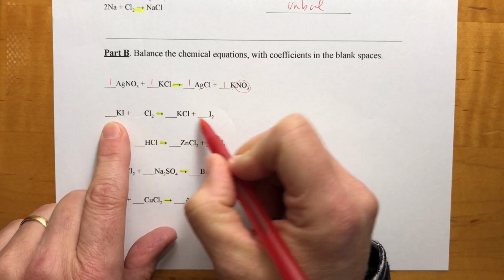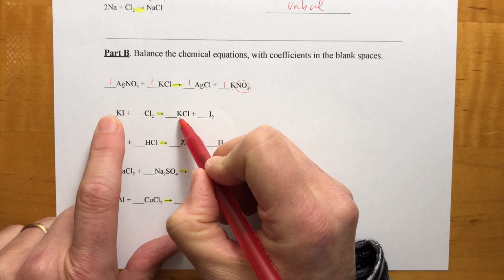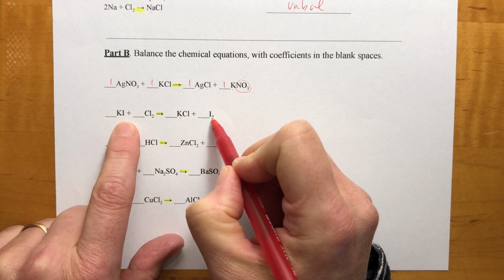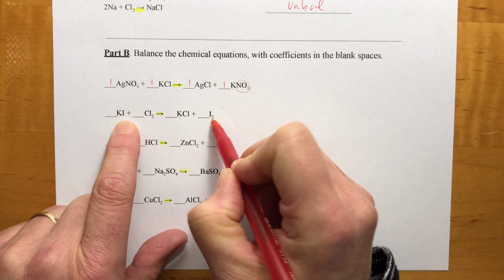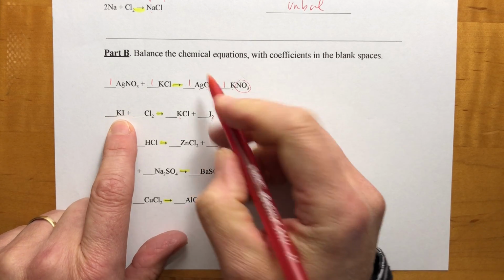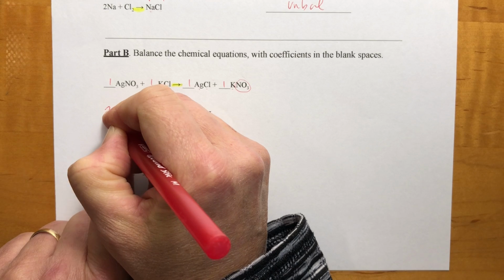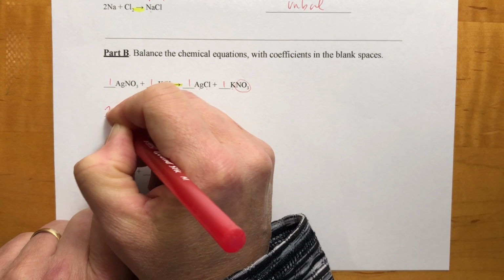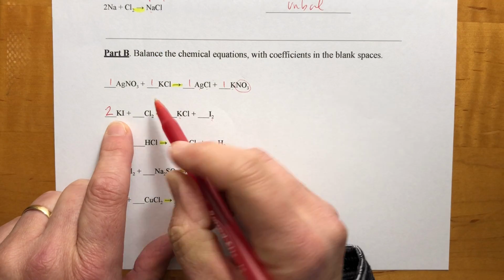All right, let's see this next one. Potassiums are balanced, 1 here and 1 here, the K. Iodines are not. There's 2 on this side, but there's only 1 on this side. So this needs a 2. You can't put a little 2 there. You can't change the subscripts. You can only change the big coefficients.